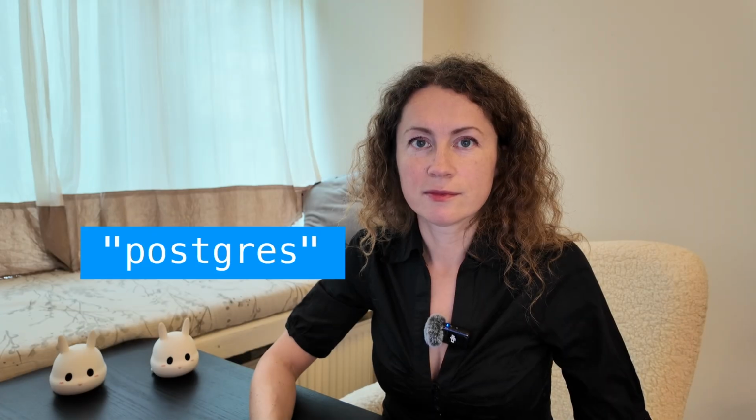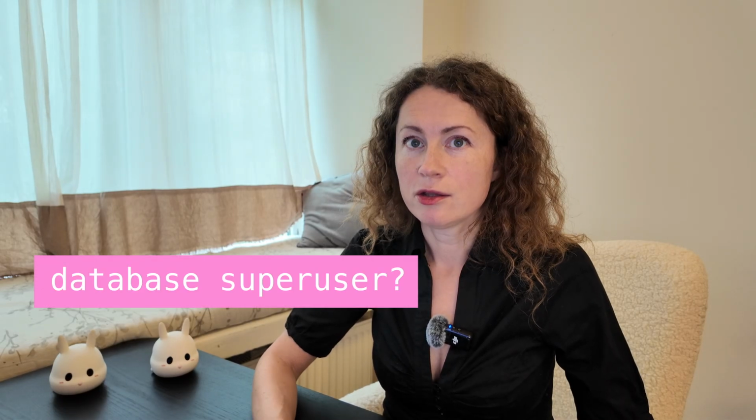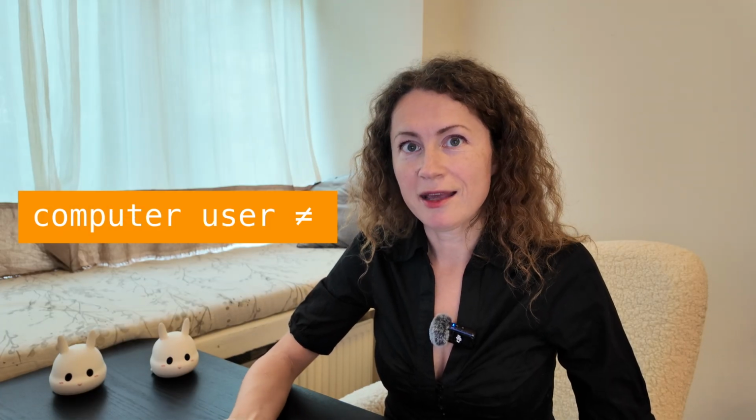I found this user account on my computer called Postgres. What is it for? Can I delete it? It's an account that runs the PostgreSQL database and owns database files. If you delete it, Postgres will stop working because it won't be able to access its own files anymore. So is that the database superuser? No, that's a different thing. There's a computer user Postgres and there's a database user Postgres. This is confusing. Let me show you.